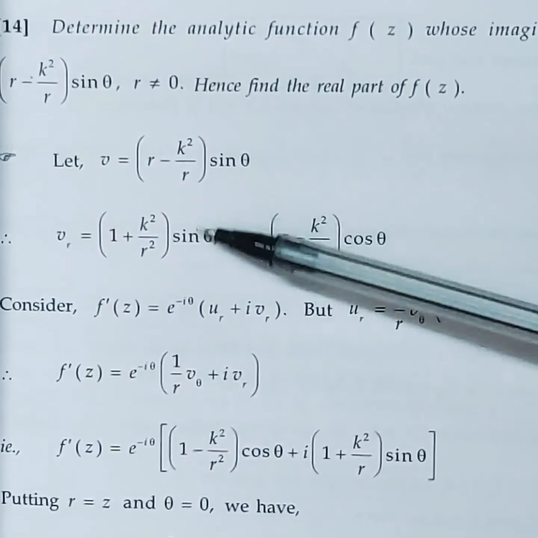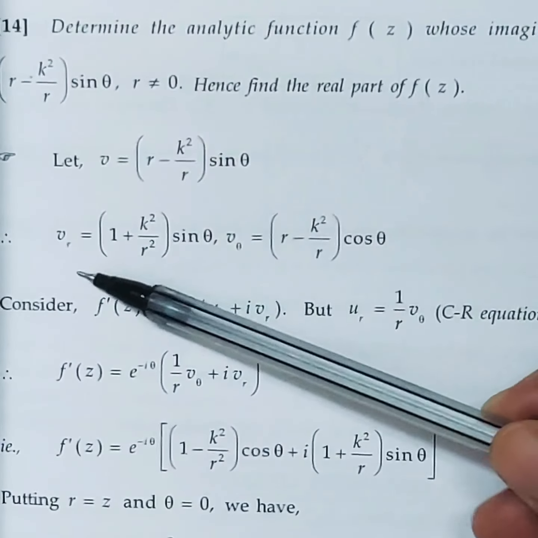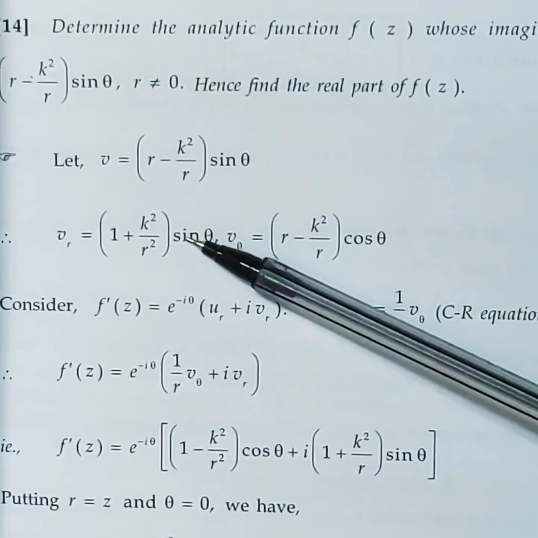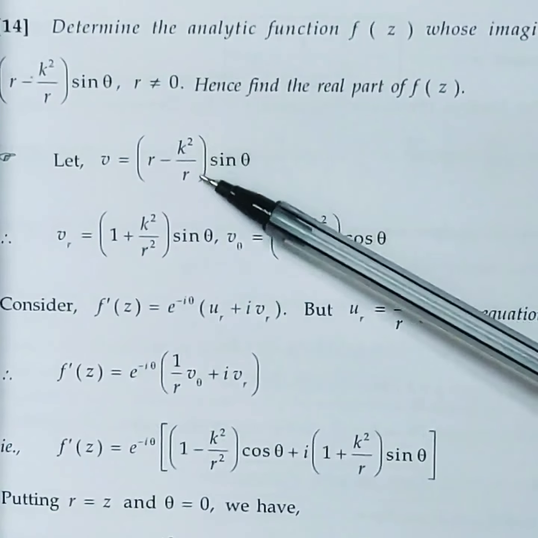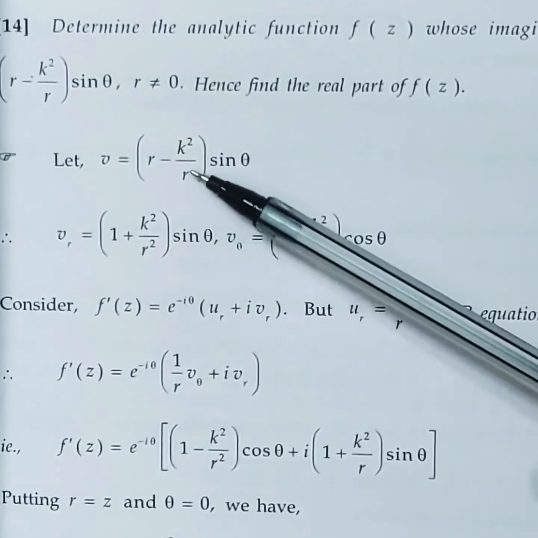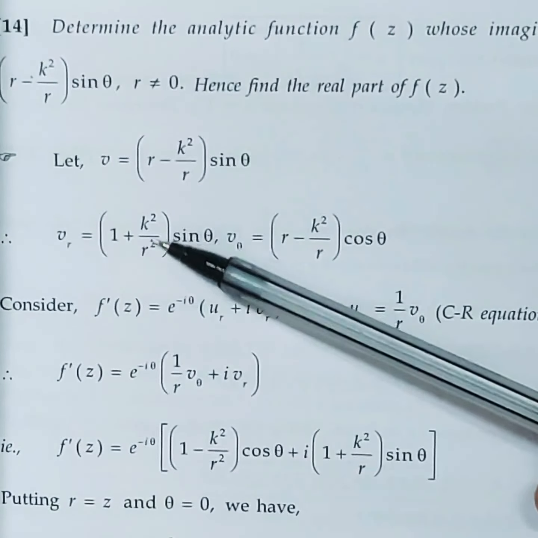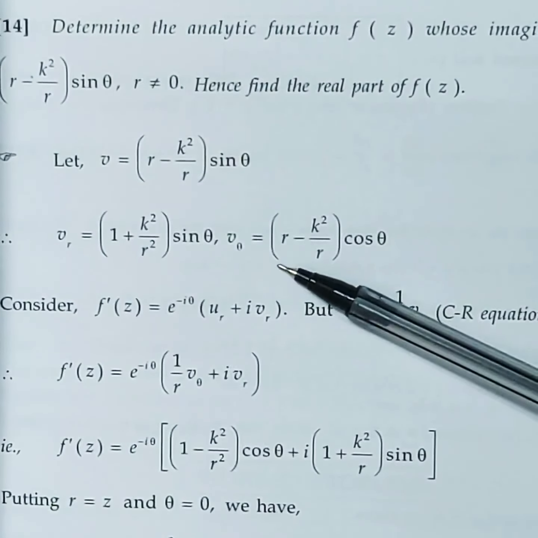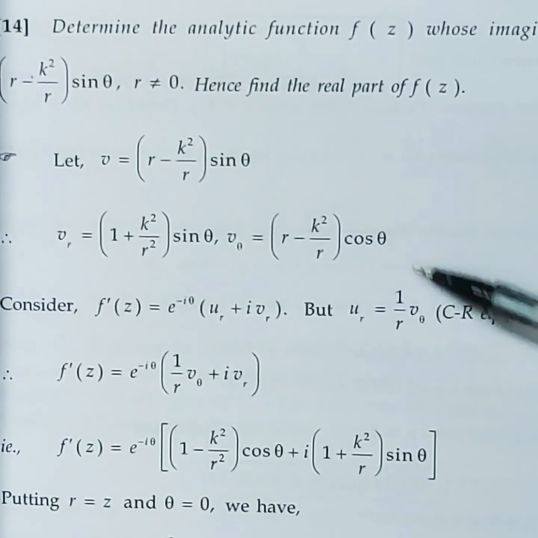So we've got v, so we'll partially differentiate with respect to r and with respect to theta. If we differentiate partially with respect to r, sin theta is just a constant, and r minus k square into 1 by r differentiation gives 1 minus k square into minus 1 by r square. So this minus and minus 1 by r square will become plus, so we got 1 plus k square by r square. And v with respect to theta, very simple, keep this term as it is as a constant, sin theta differentiation is cos theta.